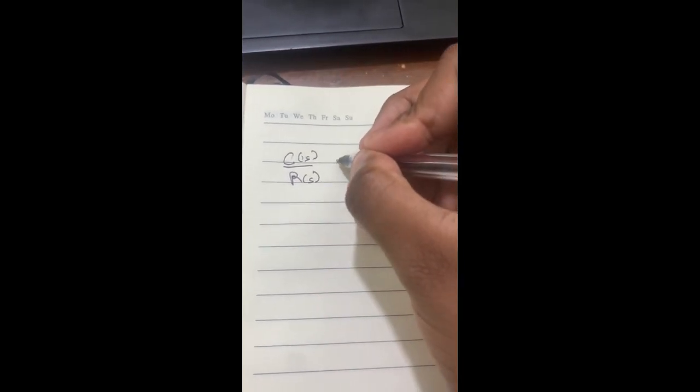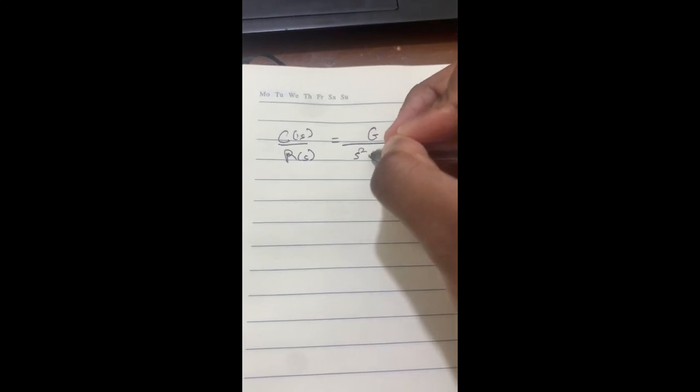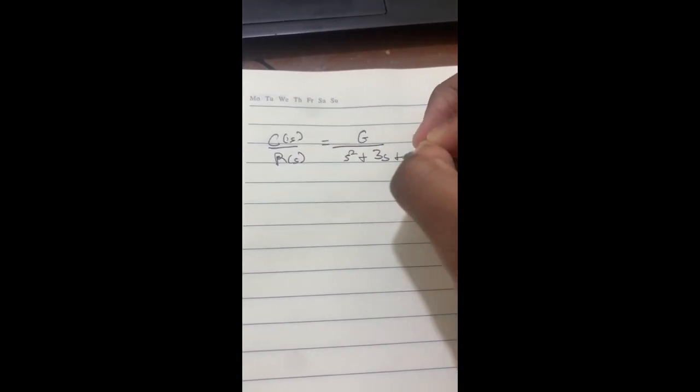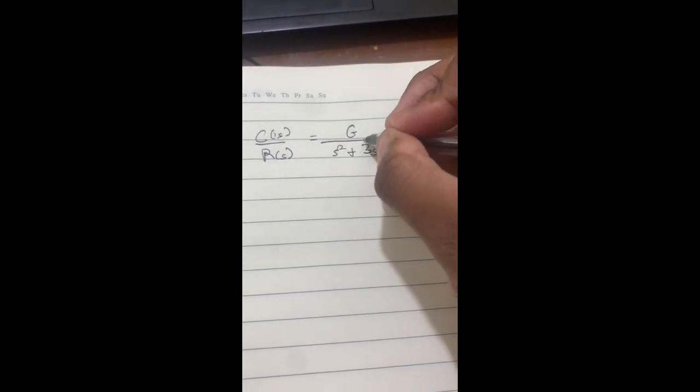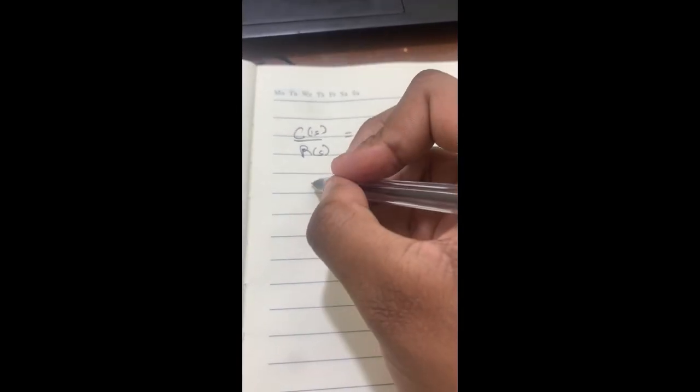So from the previous step, the closed loop transfer function was obtained as this: G over s squared plus 3s plus G. So we identified the denominator because it gives the characteristic equation of the system. So the denominator here is s squared plus 3s plus G is equal to 0.